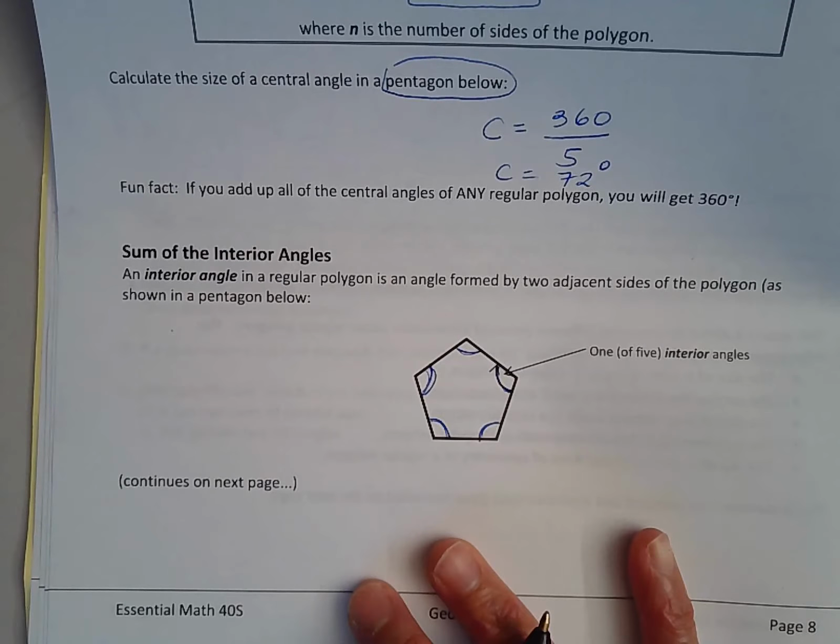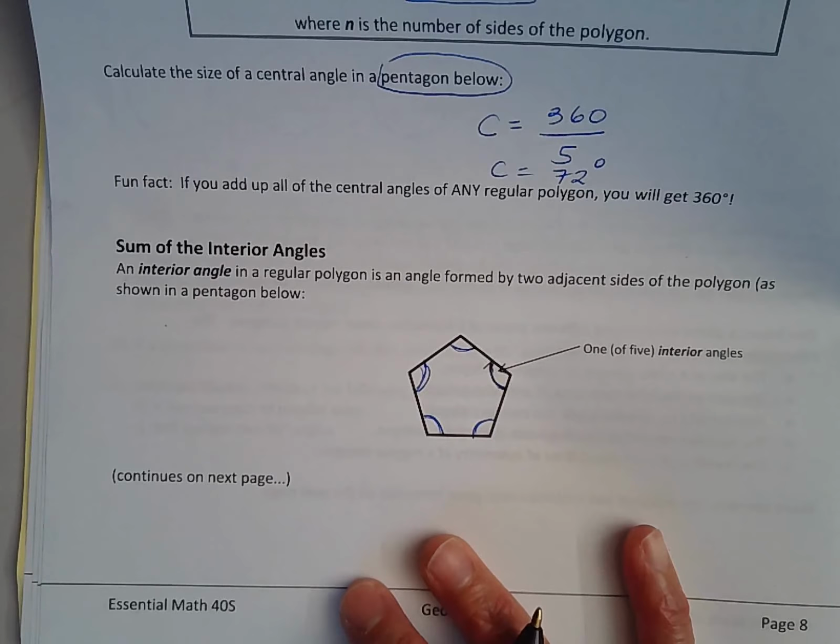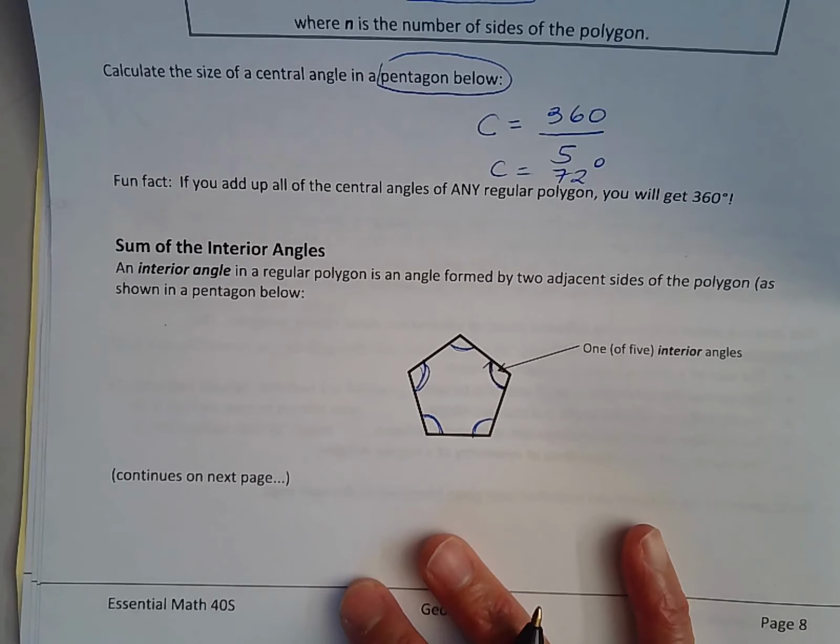Well, that breaks the 360 rule there, I think. The sum of all those angles would exceed 360. Yeah, it's going to be more than 360.